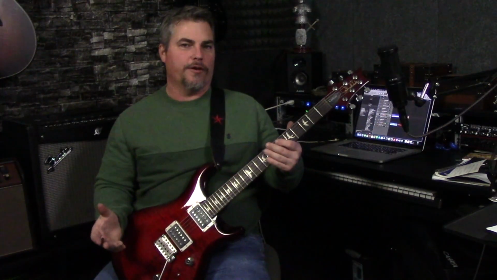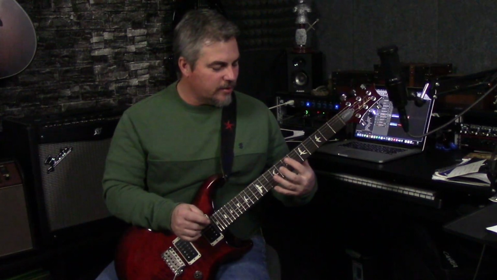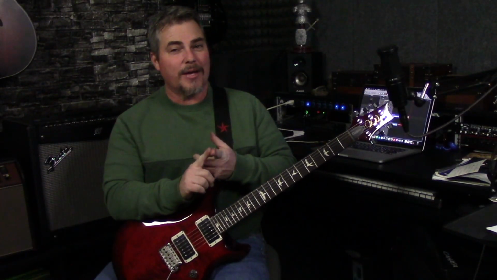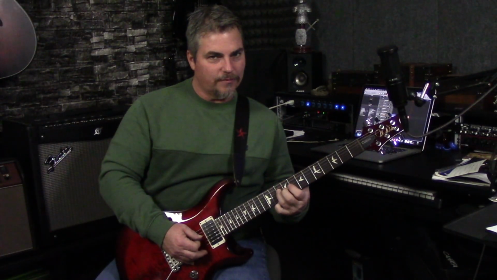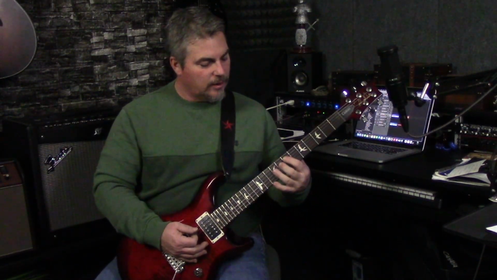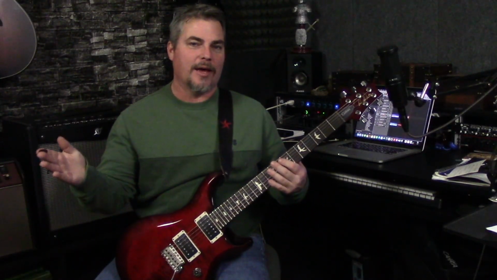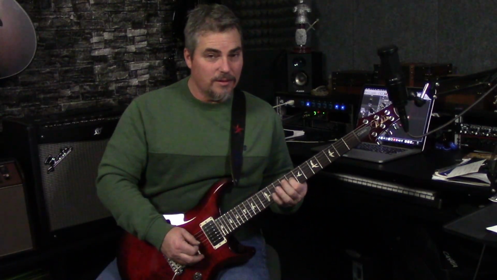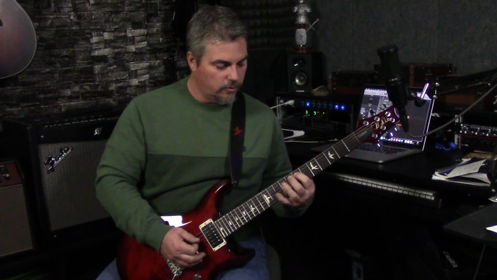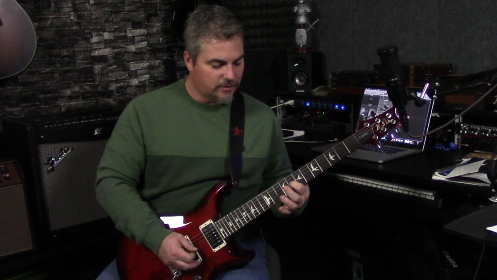All right, so that's all I got for you tonight on that. The difference between diminished and augmented. You take the fifth, a half step down for diminished, a half step up for augmented, and to make an augmented chord, you also have to have a major third. Root, major third, augmented fifth. To make a diminished chord, you also have to have a minor third. Okay? Root, minor third, diminished fifth.